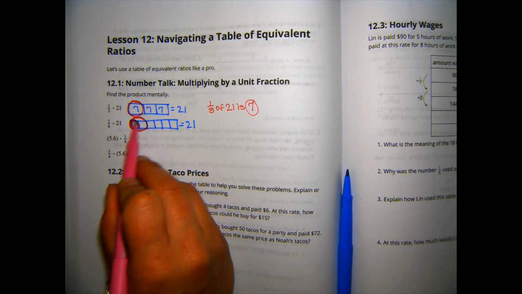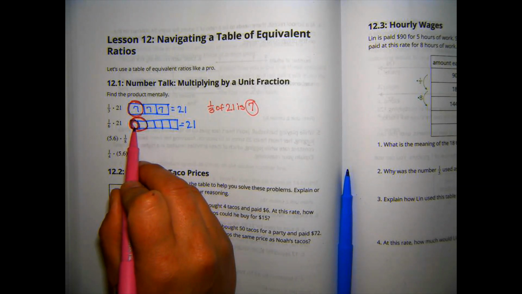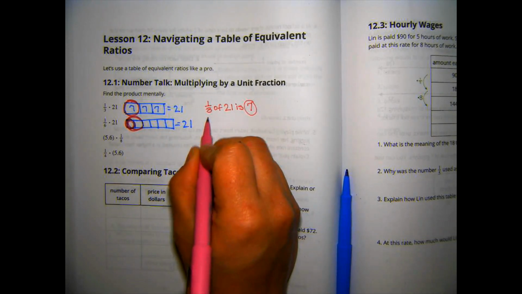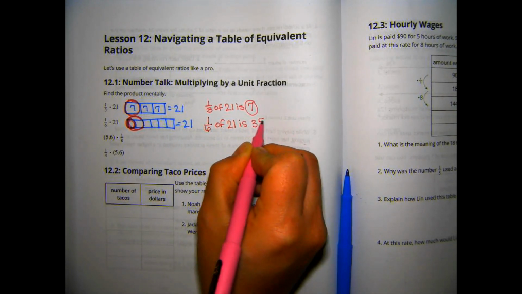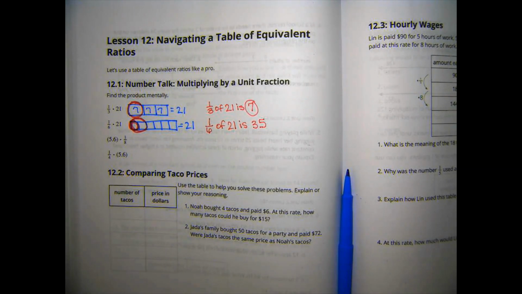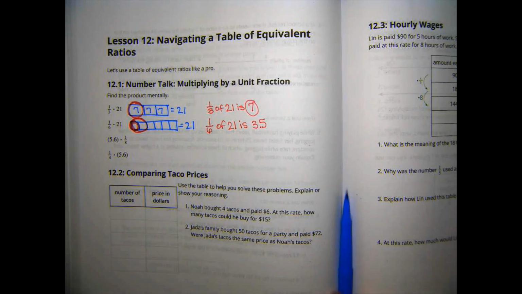Anyway, so 2 pieces would be 7 because 2 pieces is 1/3. So I want half of 1/3, which is 1/6, or half of 7. So how much is half of 7? 3.5, that's right. 1/6 of 21 is 3.5. Now, if you thought of a different way to do these, that's totally fine. There's more than one way to do this. This was just what I came up with.